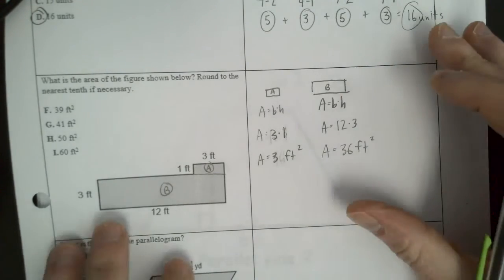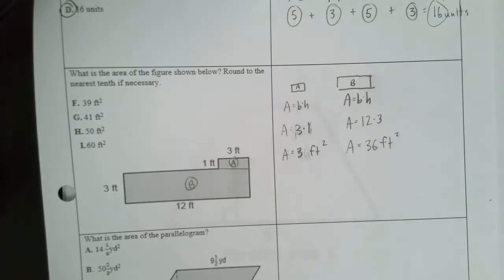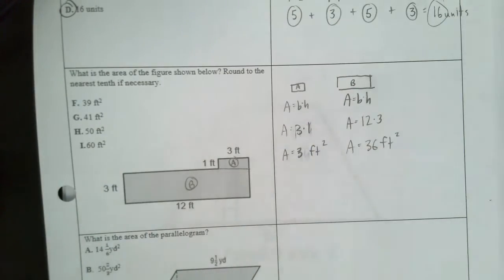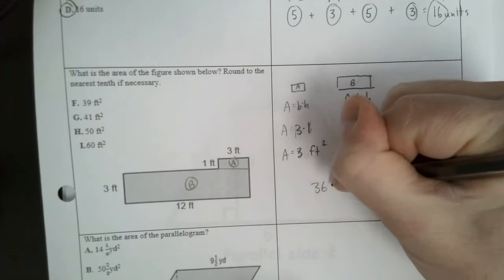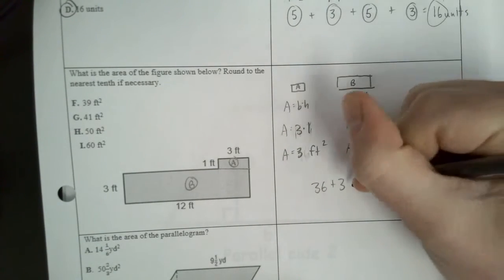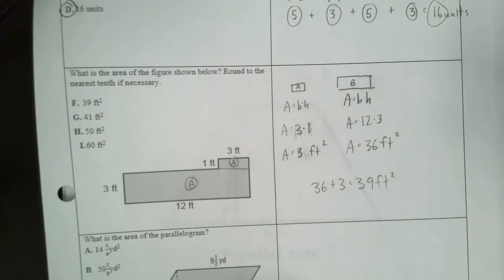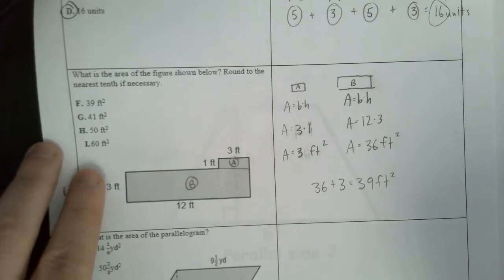Now we're going to add them together because it's not like the one on page 27 where there was a hole. This is not a hole. These are just 2 separate rectangles that were put together to make one. So we're going to add the areas to get the total area in feet squared. And that is choice F.